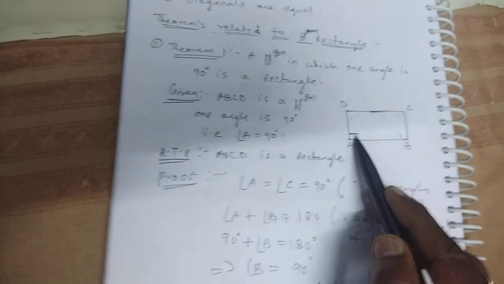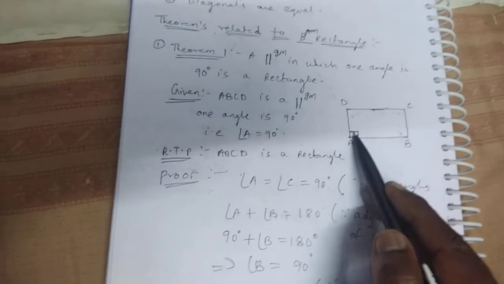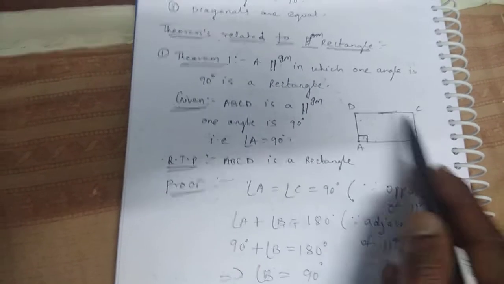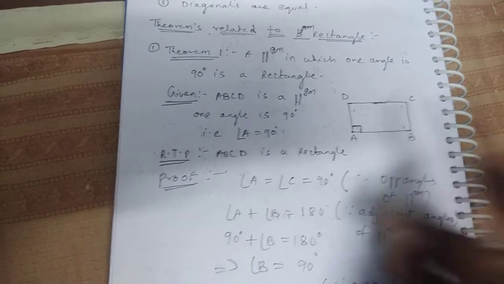So from now on, if in any parallelogram one angle is 90 degrees, automatically all four angles also become 90 degrees. So it becomes a rectangle. Now we are going to discuss the next theorem. What is the next theorem?